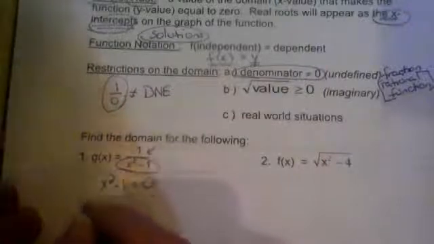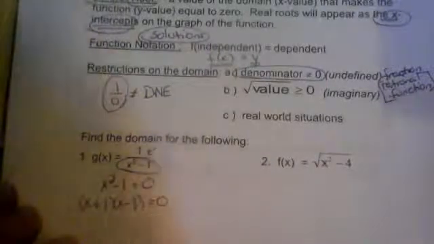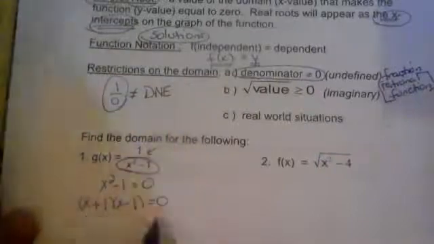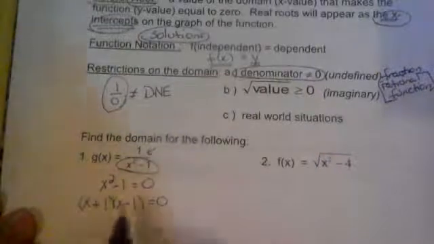And to solve it, we need to factor it because it's a squared term. So like the lesson that we had before, this one is a difference of squares. x times x, 1 times 1. We want the middle term to go away, so 1 plus, 1 minus. And then I can set these factors each equal to 0, because this number times this number, when multiplied together, give me 0.